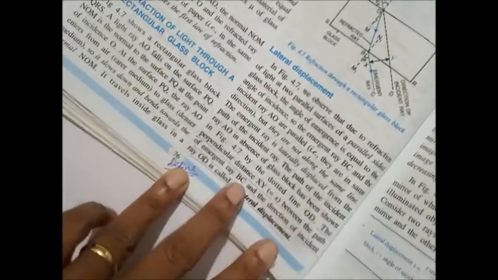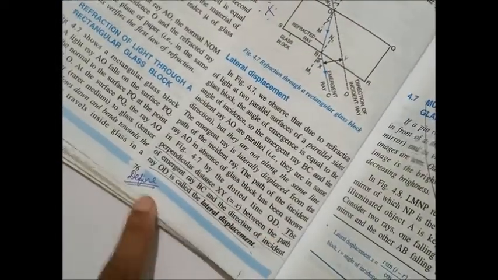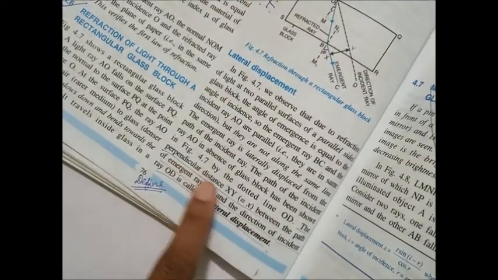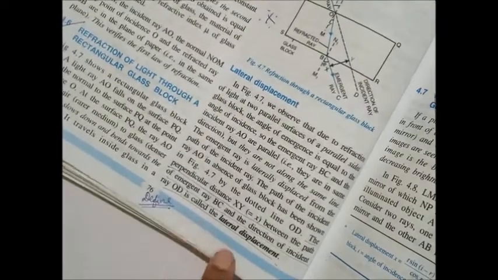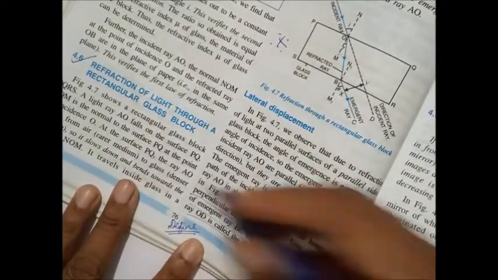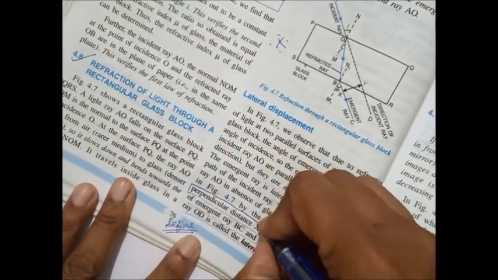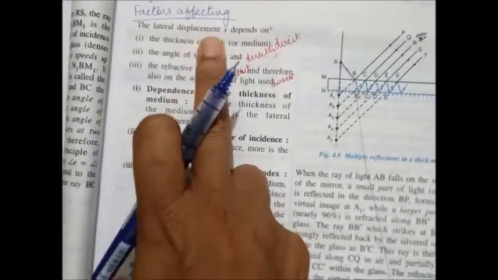Now, you have the definition for lateral displacement here. This diagram is very important with all the labelings. Then you have the definition: the perpendicular distance between the path of the emergent ray and the direction of the incident ray is called lateral displacement. The word perpendicular distance is important. Don't forget it.